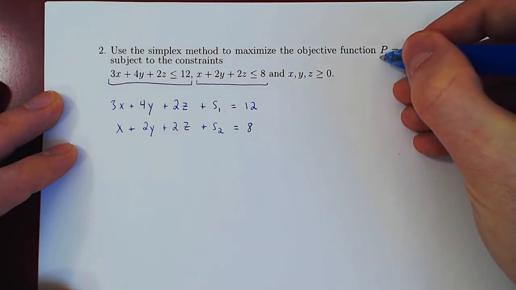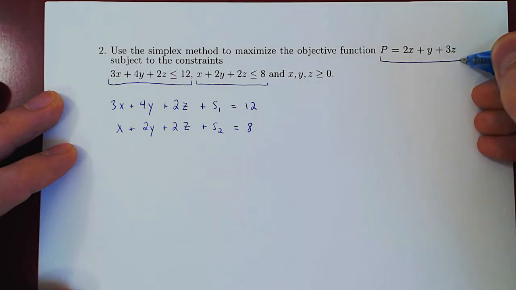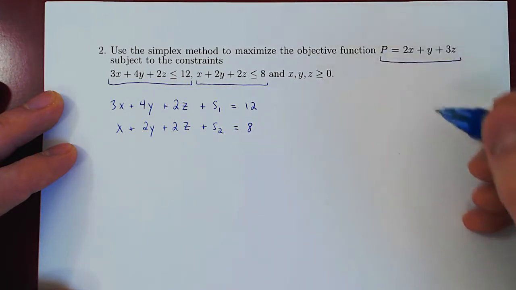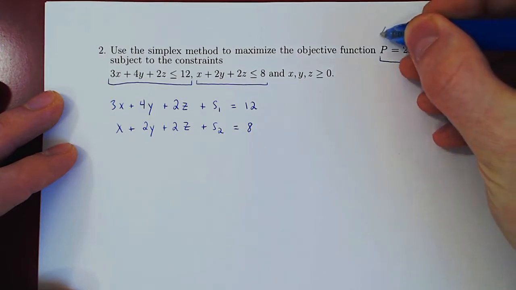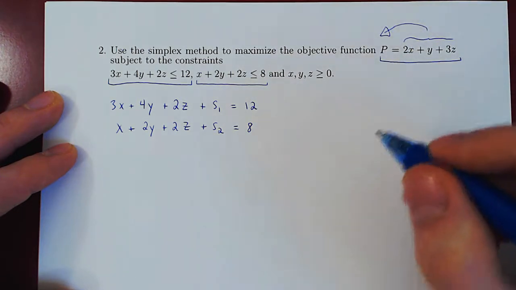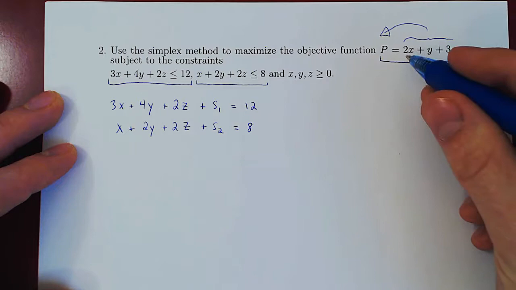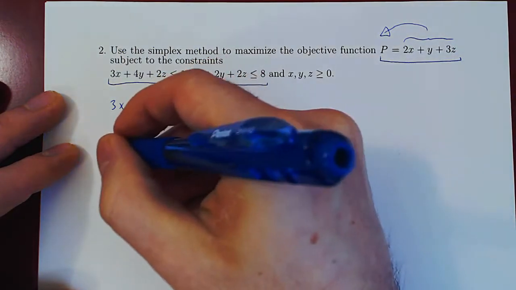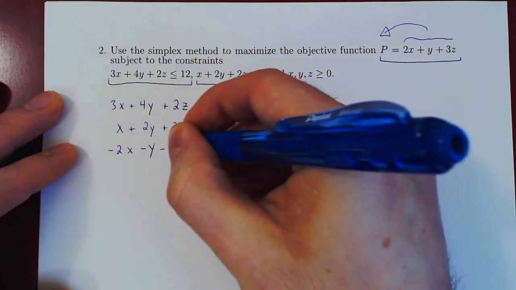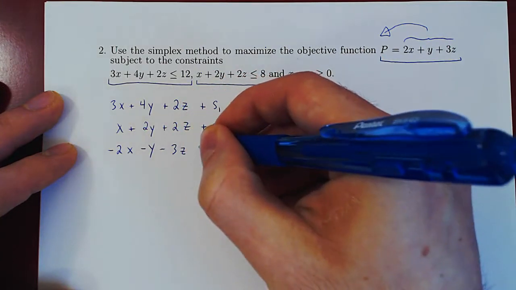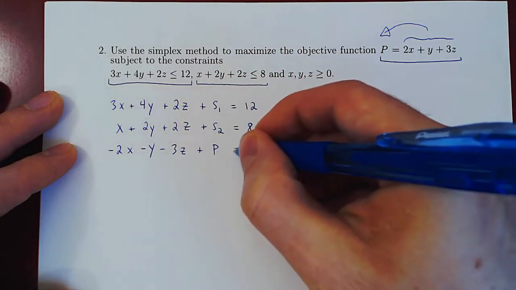And, as always, we have to transform our objective function. We always leave p as is, and we send everything onto the left-hand side with the objective function p. And so all of these will become negated. So negative 2x, negative y, negative 3z, plus p is equal to 0.